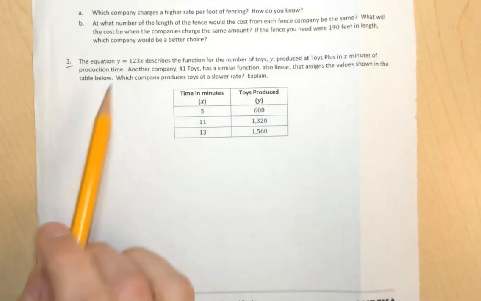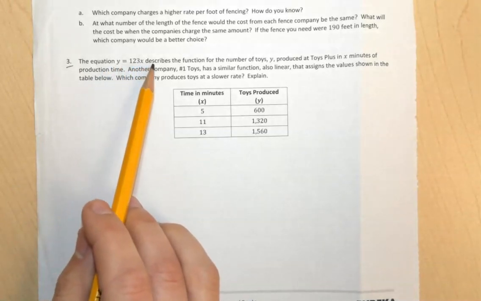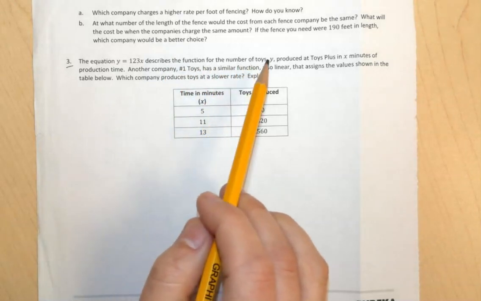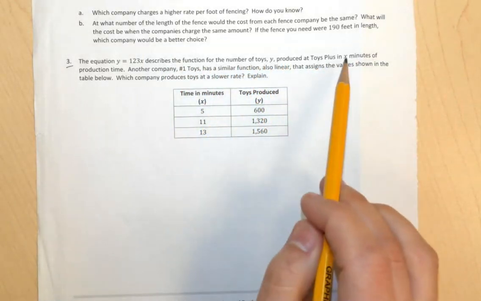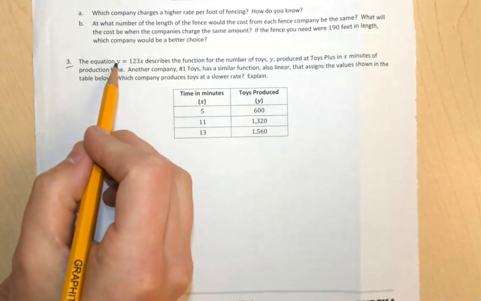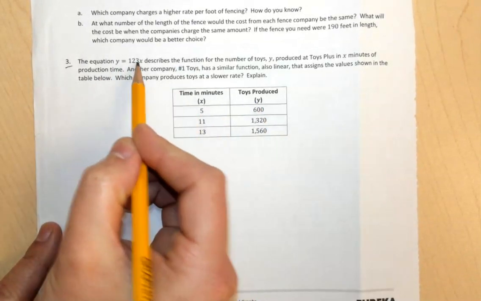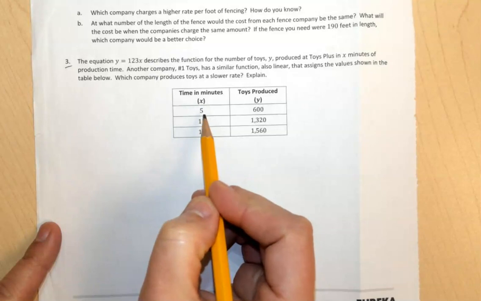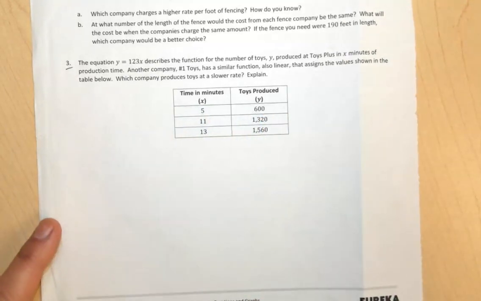The equation y equals 123x describes the function for the number of toys y produced at Toys Plus in x minutes of production time. So it's saying that y equals the total number of toys produced, and x represents the time. So in 5 minutes, they can produce 600 toys.